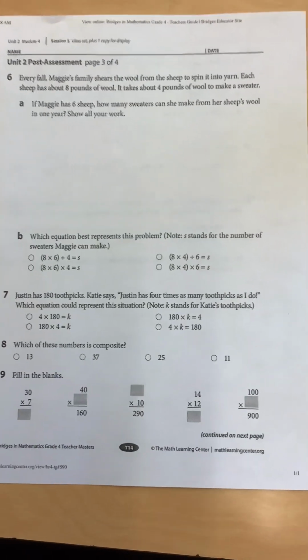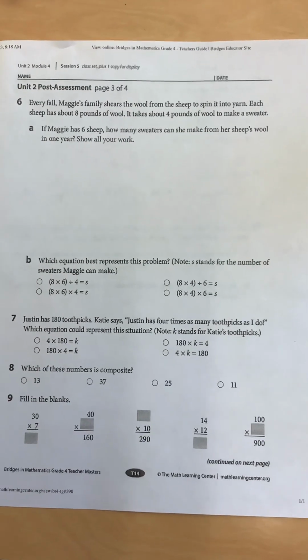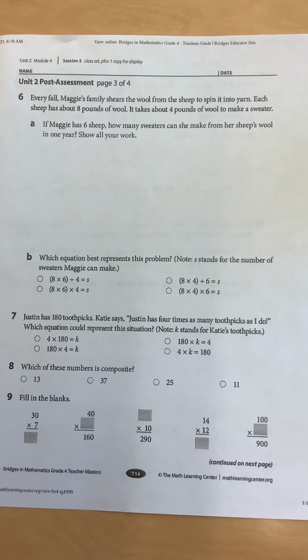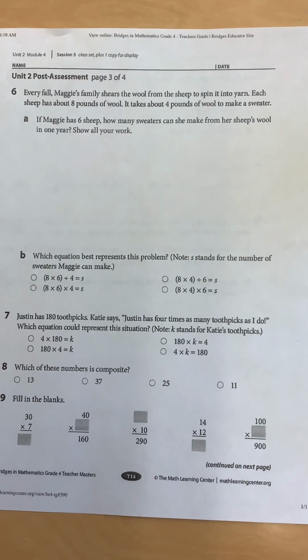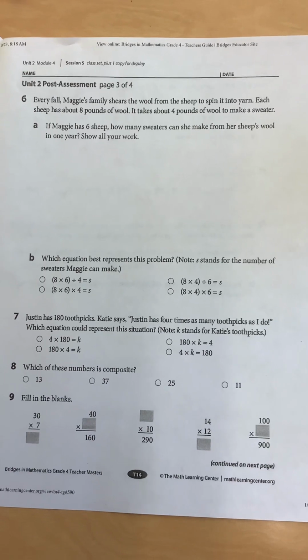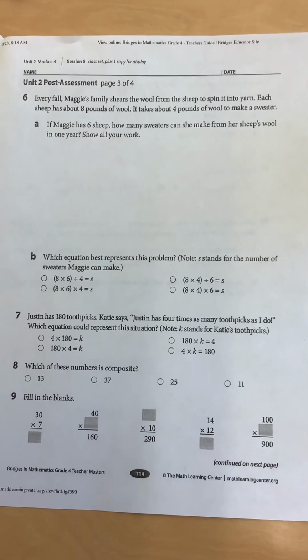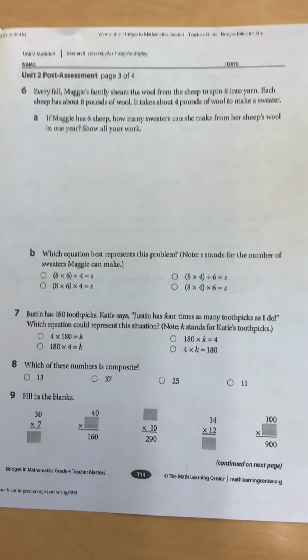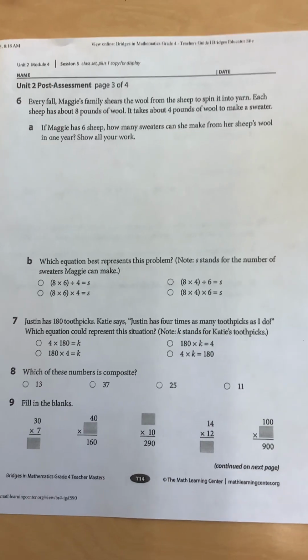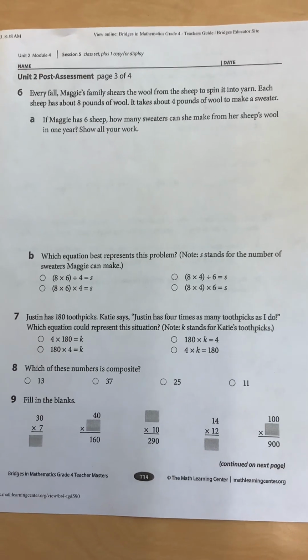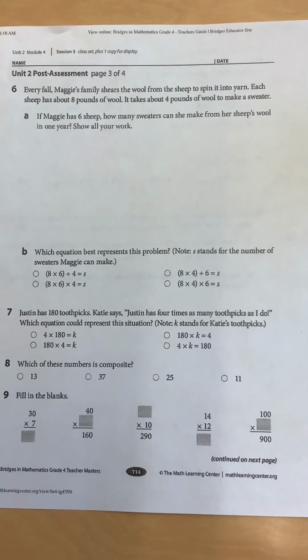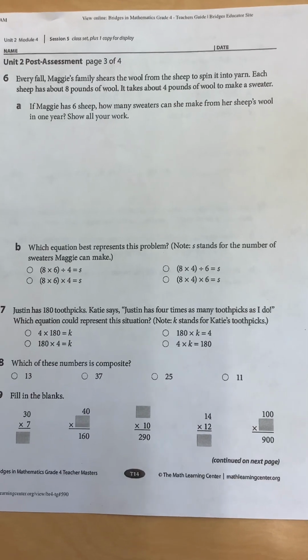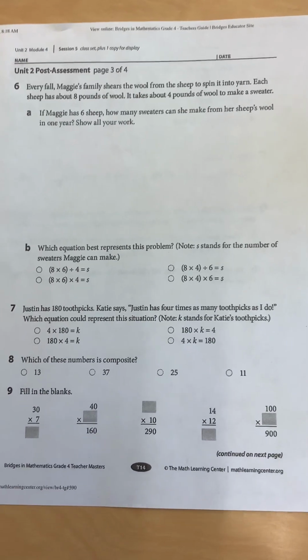Number 6. Every fall, Maggie's family shears the wool from the sheep to spin into yarn. Each sheep has about 8 pounds of wool, and it takes about 4 pounds of wool to make a sweater. If Maggie has 6 sheep, how many sweaters can she make from her wool in 1 year? Show all of your work.